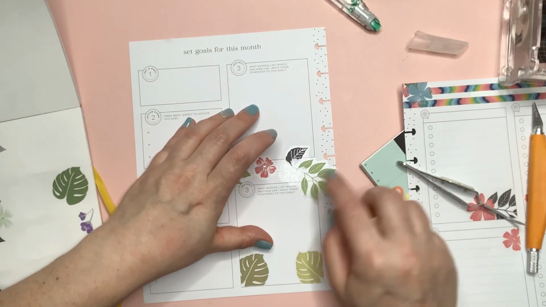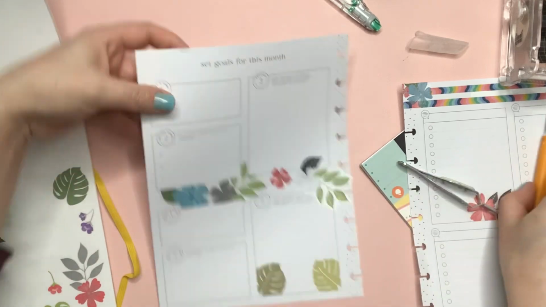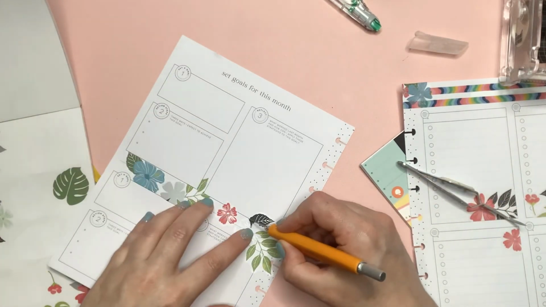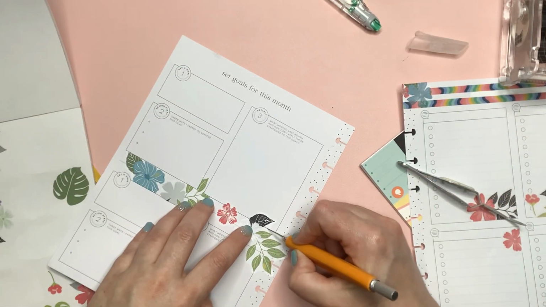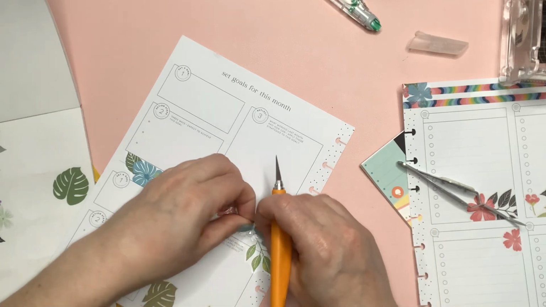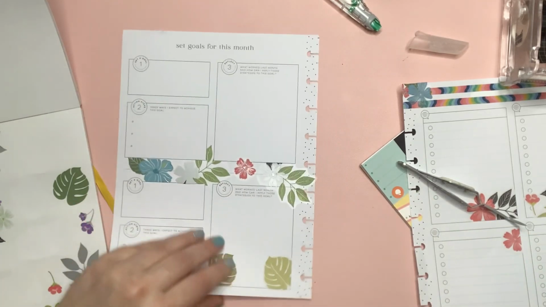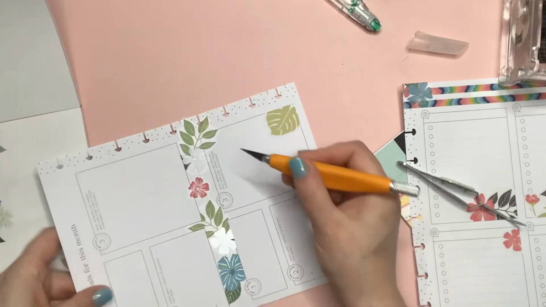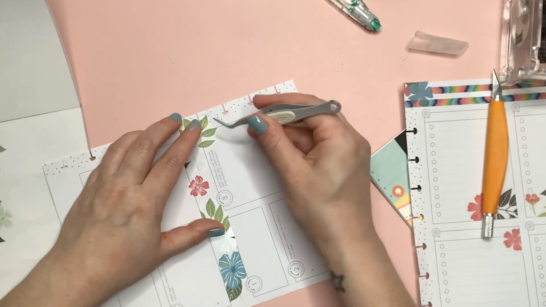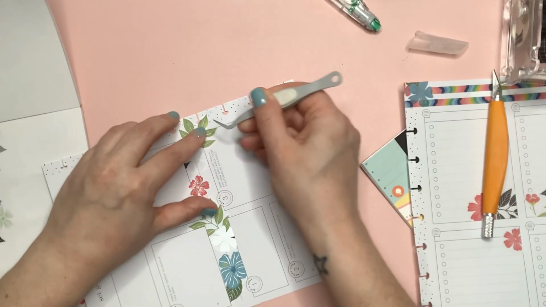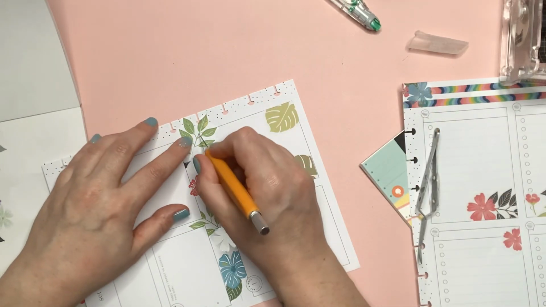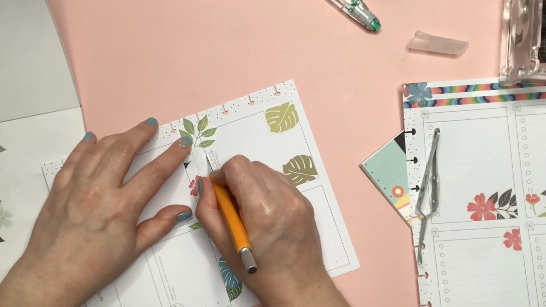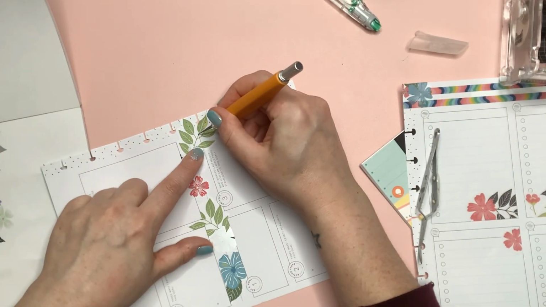I think that would be perfect to put right there. So far, I like this. And then I think what I want to do also, I will definitely have to, I don't know why I was using that to pick it up. I will definitely have to punch this one as well. So I've got to punch both now.